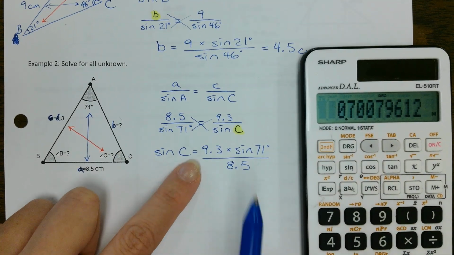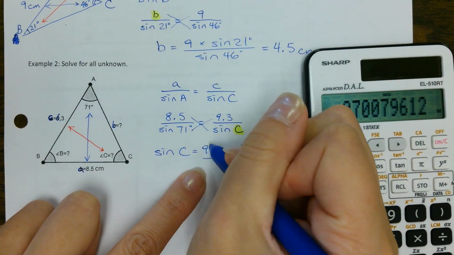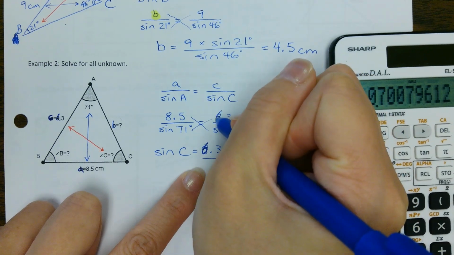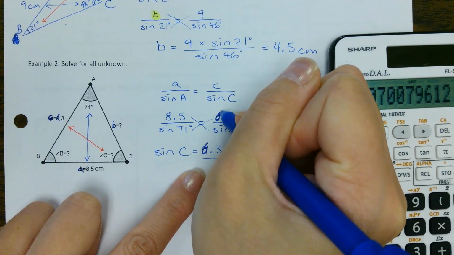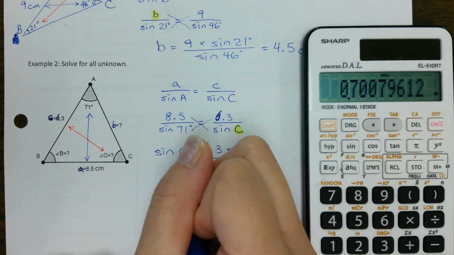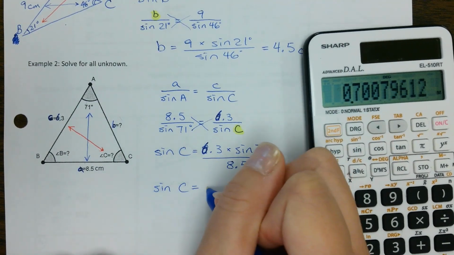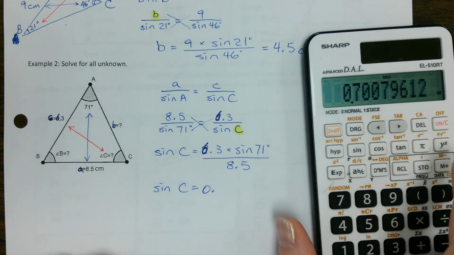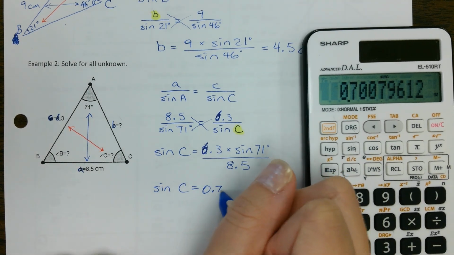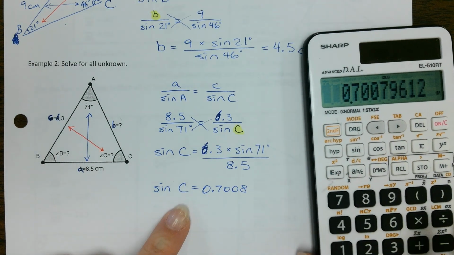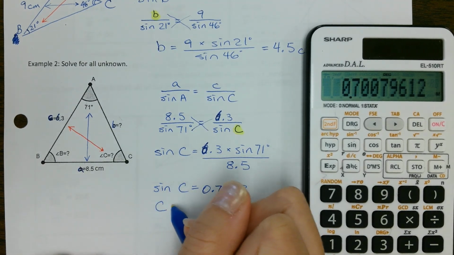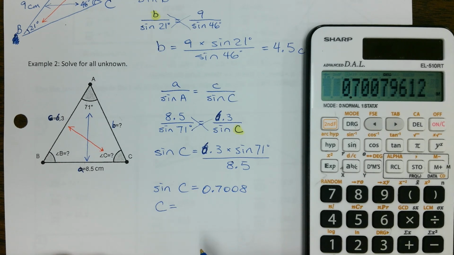Okay. So when I do this with 6.3, I get this. So sine C equals 0. How many decimal places should I take? 4. Good. 0.7008. Okay. And we did this in the last chapter. You did a whole test on it. How do I solve for the angle now?